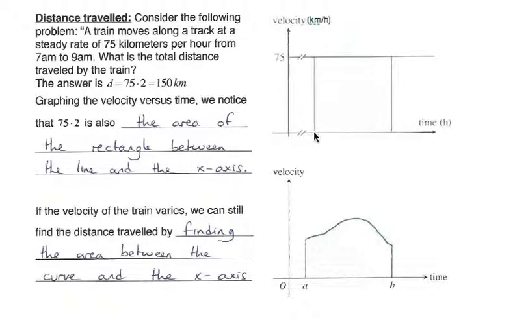We have a rectangle with a base of 2 and a height of 75, and if you do 2 times 75, it's really exactly what we did here. 2 times 75 equals 150. This shows how the integral of the velocity is going to be the position or the distance function.